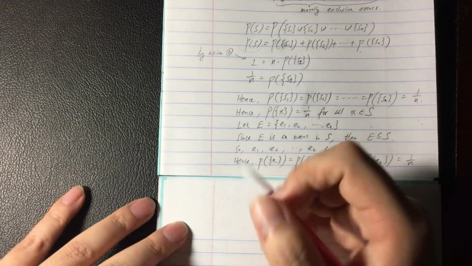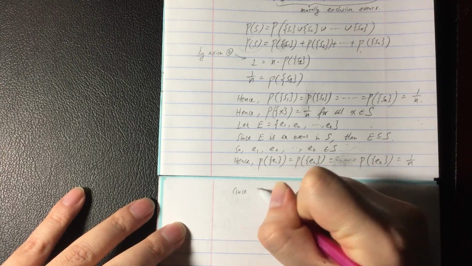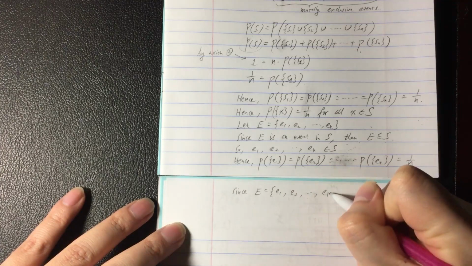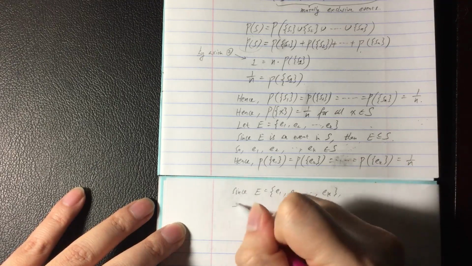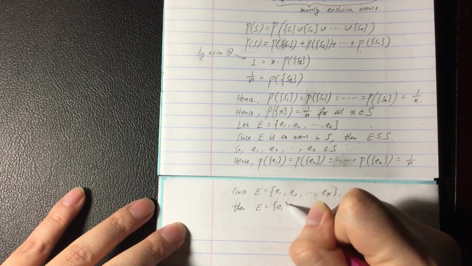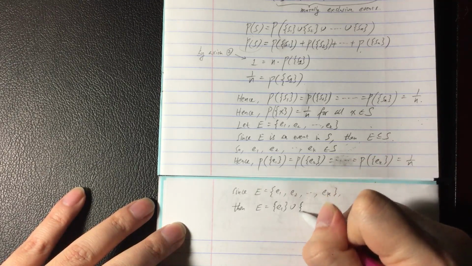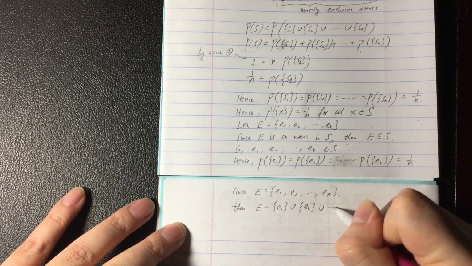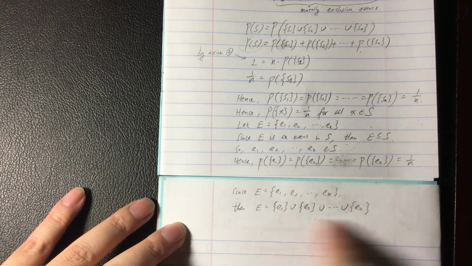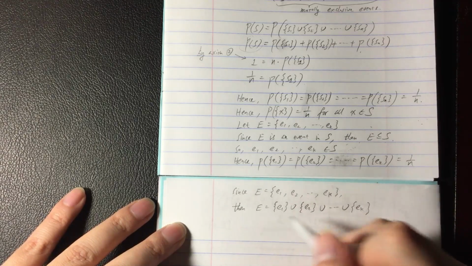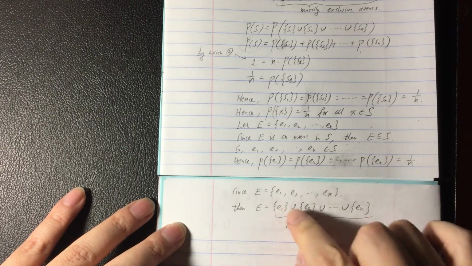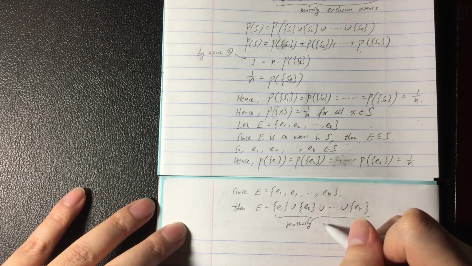Next, since E is the set E1, E2 up to EK, E can be written as the set E1 union the set E2 union the set EK, and they don't have anything in common, so they are disjoint sets. So you can say they are mutually exclusive events. Every set here, they don't have anything in common.